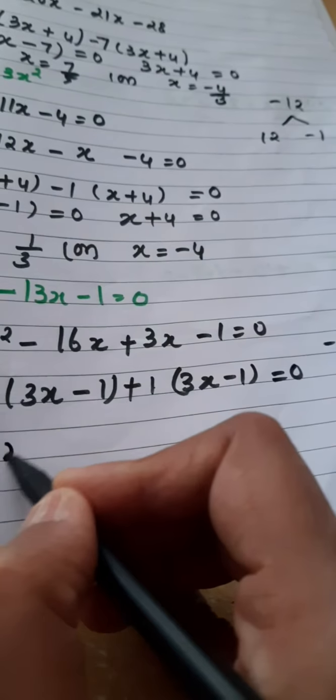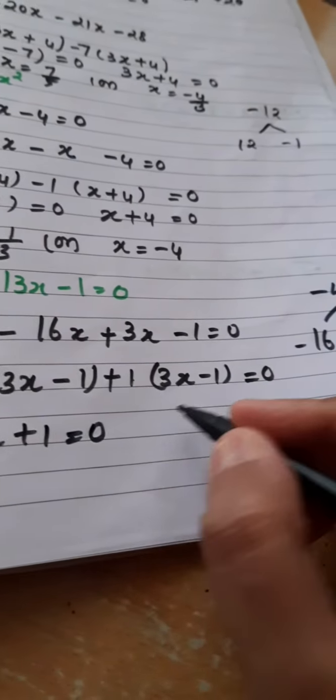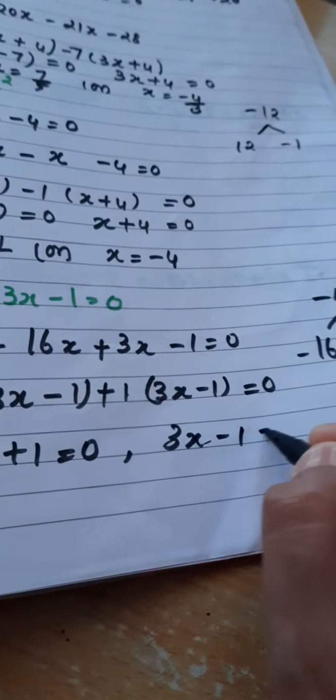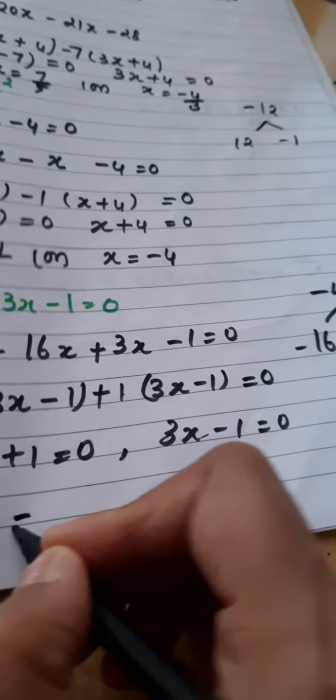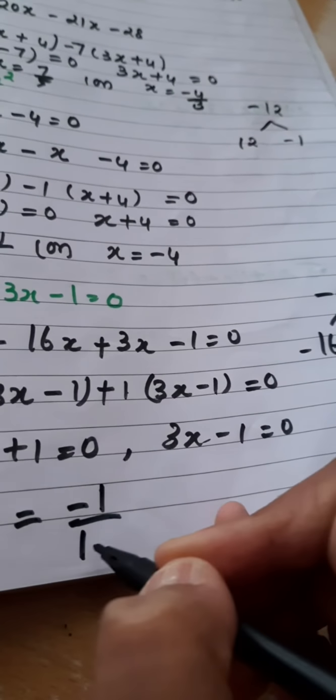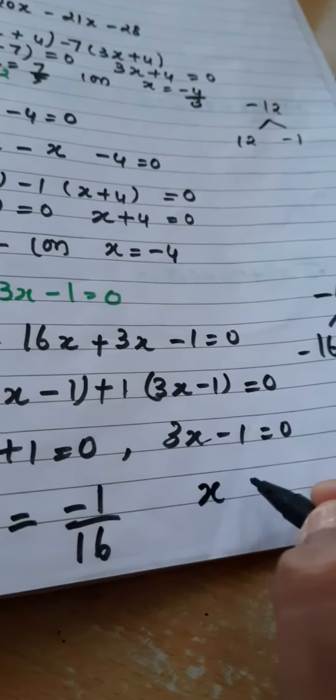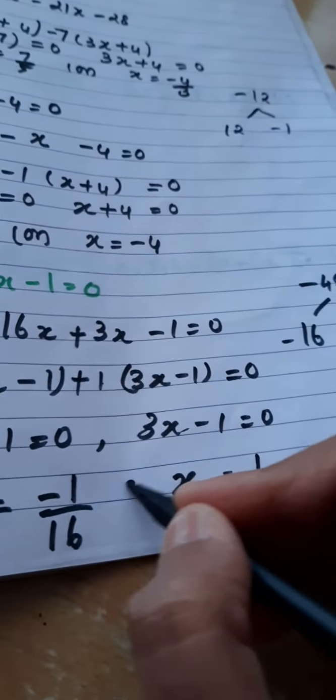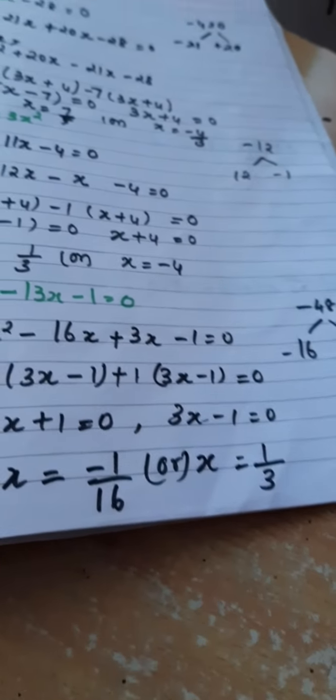So 16x plus 1 equal to 0. 3x minus 1 equal to 0. x equal to minus 1 by 16. x equal to 1 by 3.